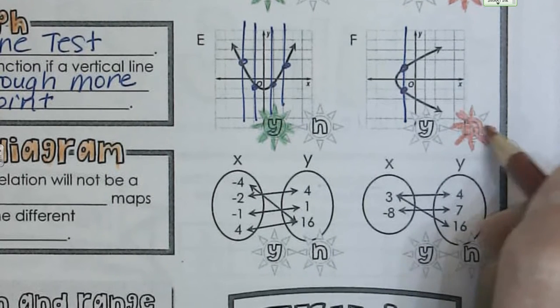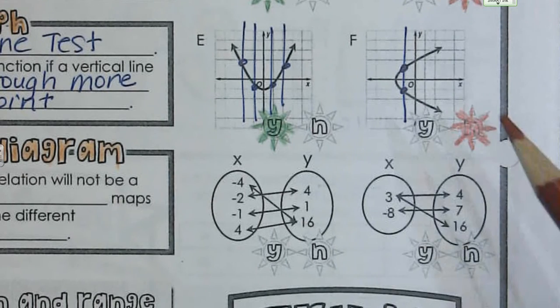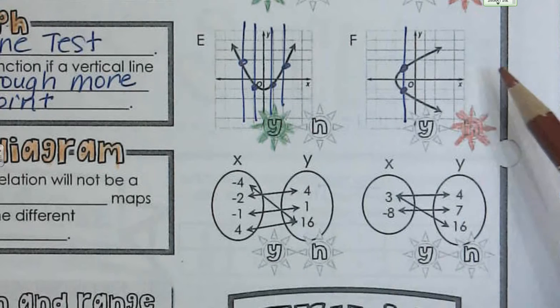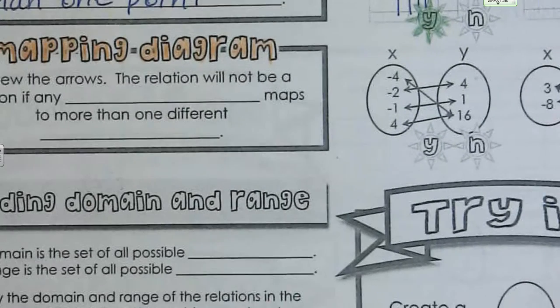So now I have examples of what it looks like on a table when it's a function, when it's in set notation, and when it's a graph. Now we're going to look at the mapping. A mapping diagram, or just mapping as we called it yesterday, is where you have to review the arrows.